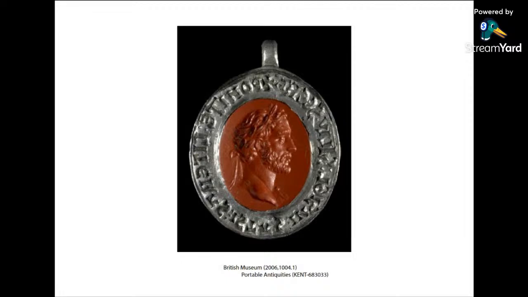So here you go. Here's a medieval seal which incorporates an ancient gem, a seal stone manufactured in the ancient world. And I want to start by giving you a sense of the kind of material we're dealing with here. So this is a very, very posh seal, but you can see the kind of standard configuration.